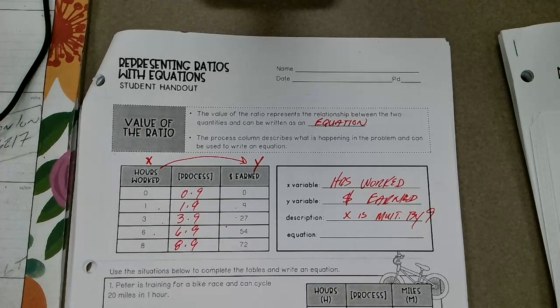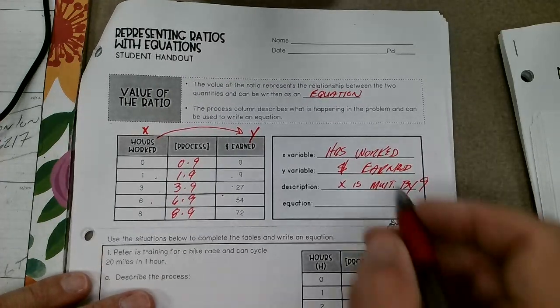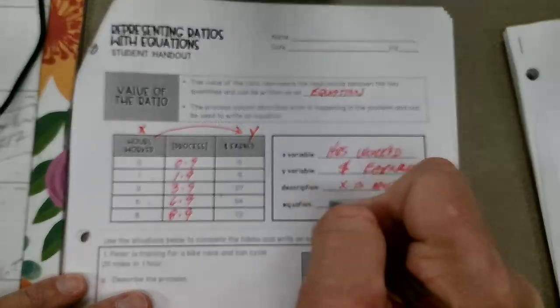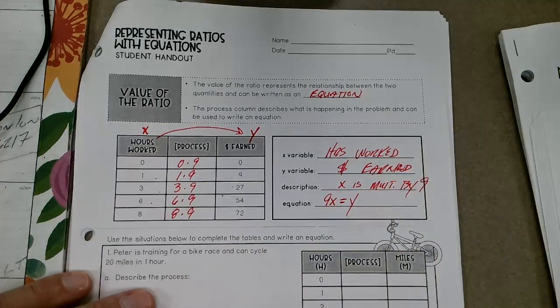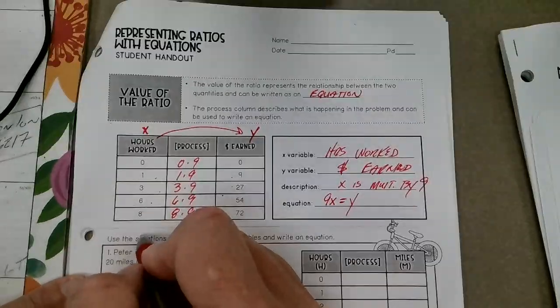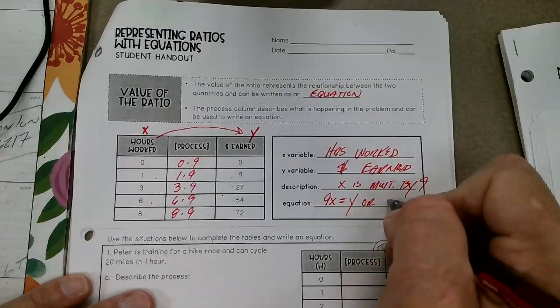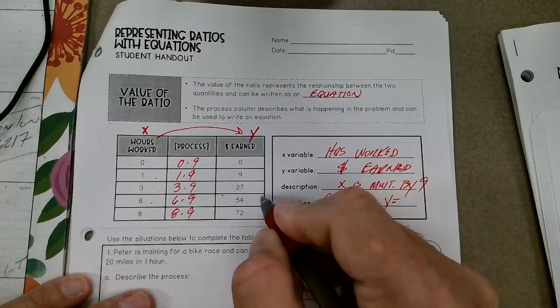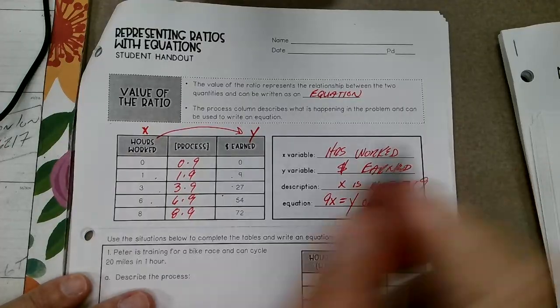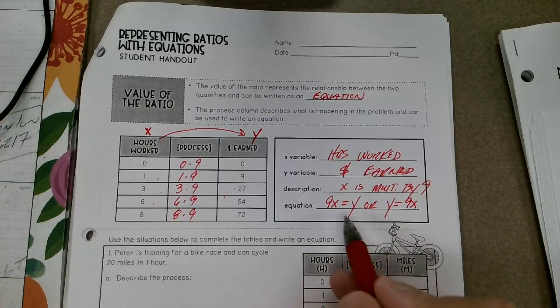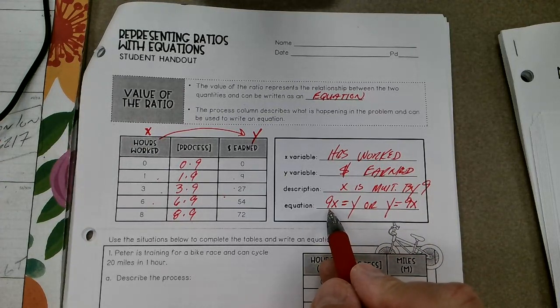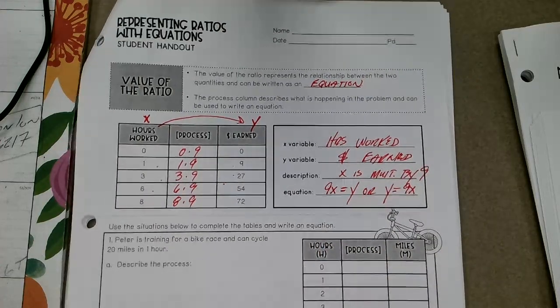Now we come to our equation. How can we show this mathematically instead of using words? Well, we can write this a couple different ways. We can start by saying 9 times x, or 9x, equals y. 9 times any number in this column will give us y, or usually we're going to start with the letter y: y equals 9x. The number before the variable is called the coefficient. So we don't put a dot, and we certainly don't put an x there, because that is another variable. We just want to show 9x. That means 9 times a number gives us that.